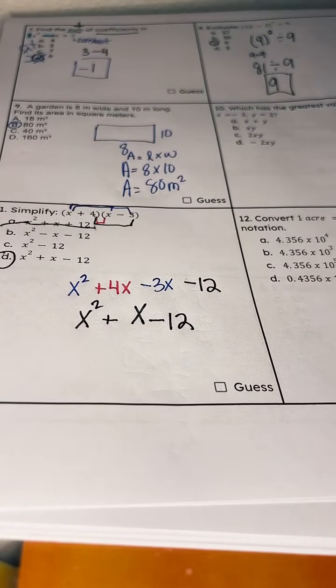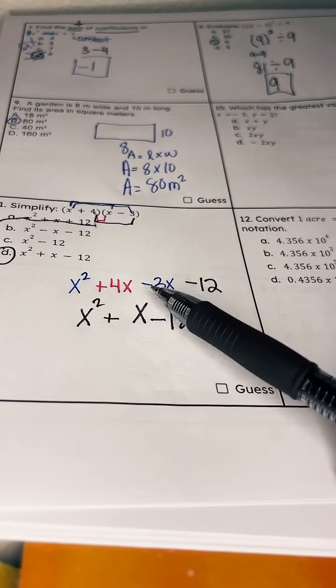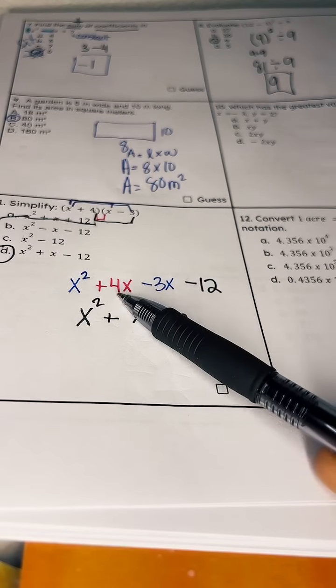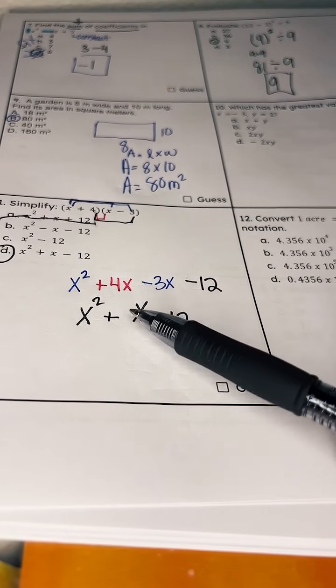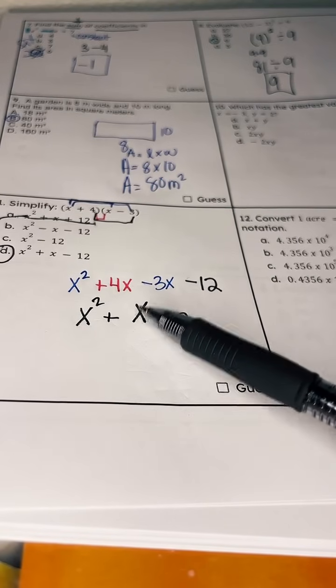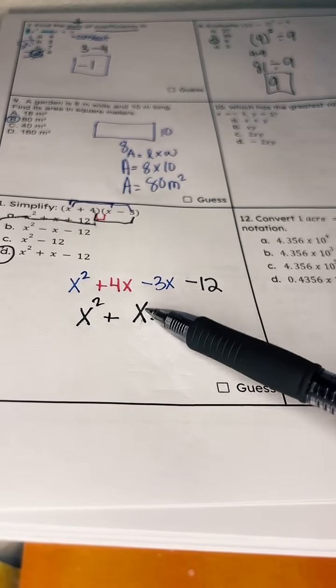Does that make sense, the Eve effect? Oh, 4x minus 3x is 1x. So it's like you have $4 and you take away $3. You'll still have $1 left to spend. But they don't put the 1 there. It's just 1x.